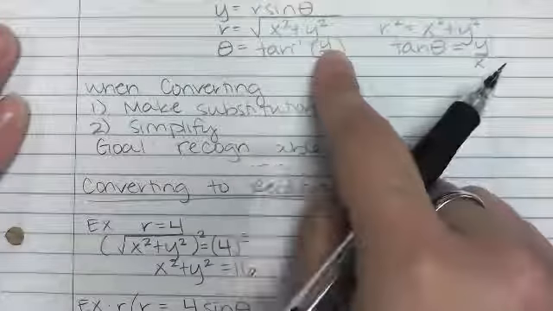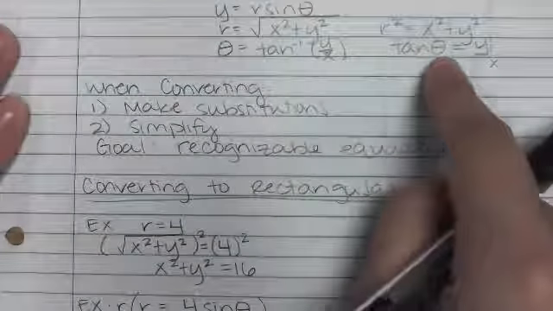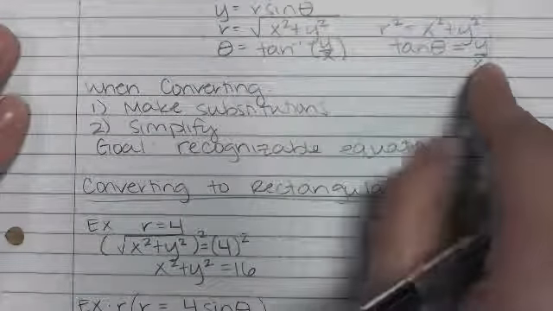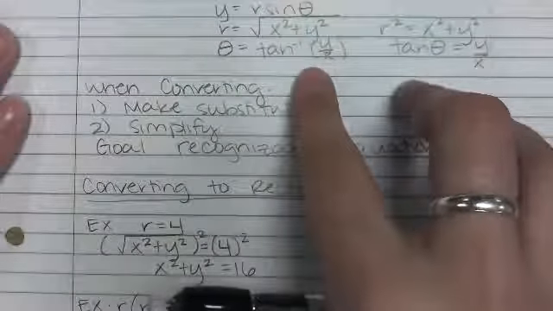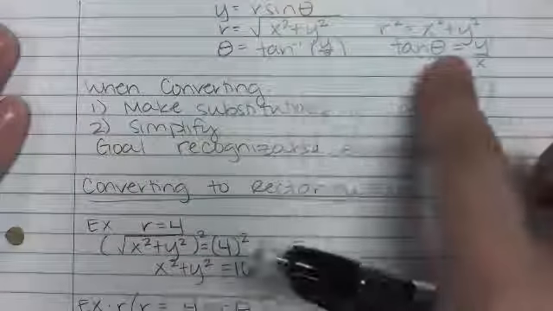So the things that I know up here is I can have theta equals tan inverse of y divided by x, or tan theta equals y divided by x. You definitely could use either of these, but this one is going to be a little bit easier.